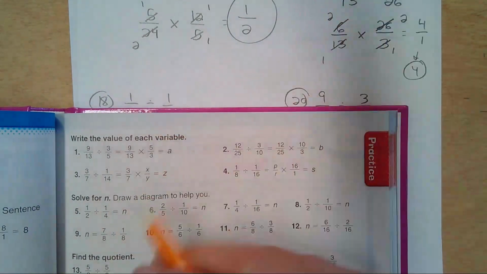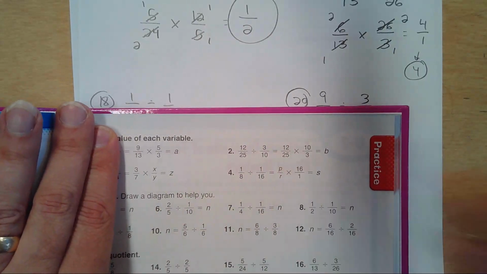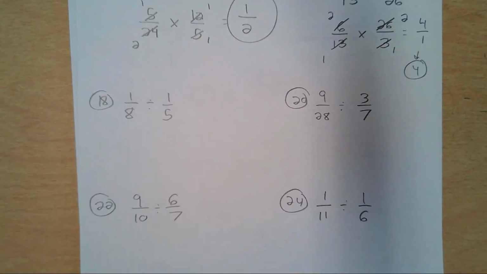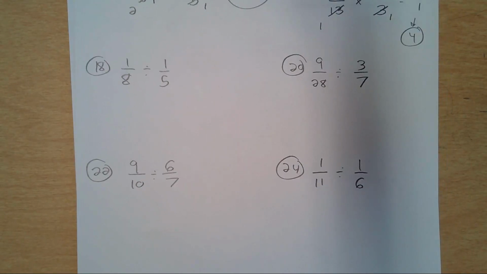In your homework, just solve the multiply problem they give you there. Shouldn't be hard to do. 5, 6, and 7, no diagram required. Just solve them. 8 through 13 are what we're doing now, and then a couple word ones. So you should be able to do them all.